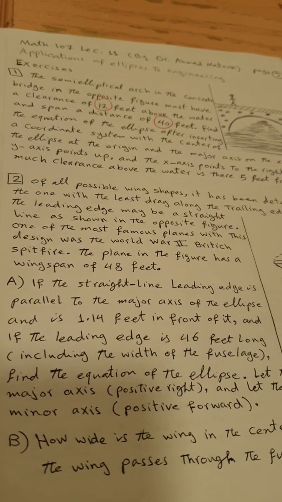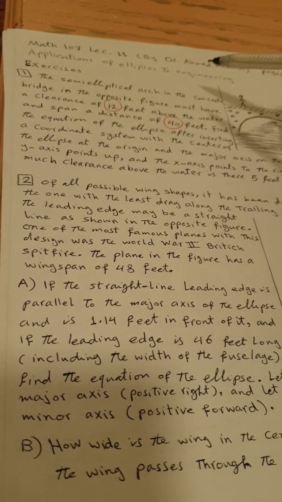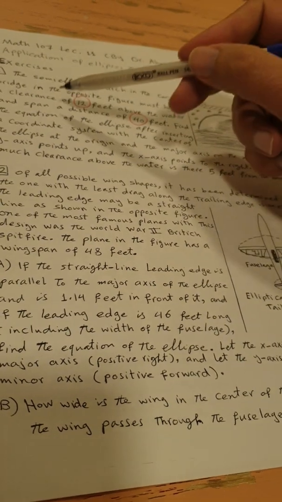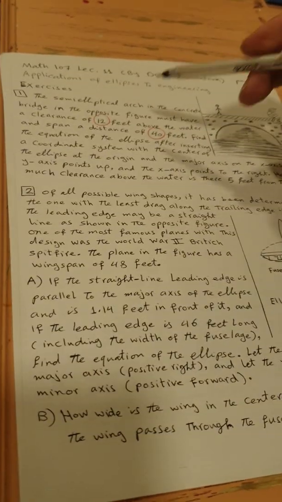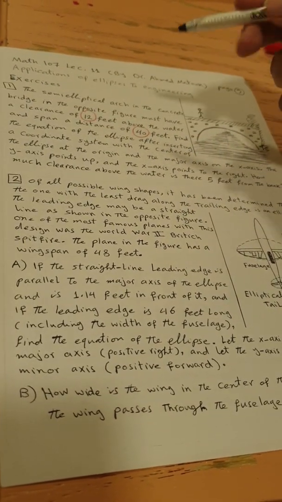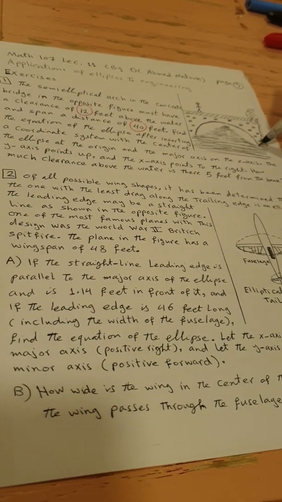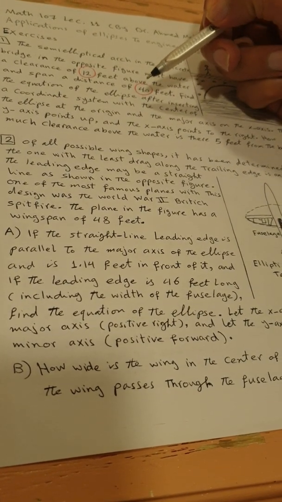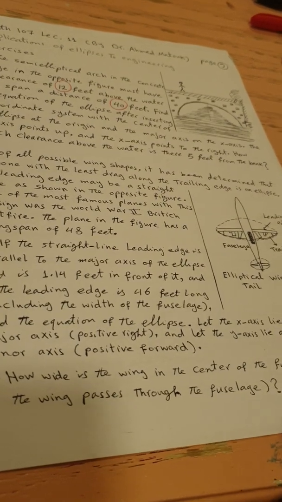In this exercise, exercise 1: the smallest semi-elliptical arc in the concrete bridge in the opposite figure must have a clearance of 200 feet. The clearance here is 200 feet, the altitude above the water. Here is the water, and the span distance is 40 feet. This distance is 40 feet from this point to this point. Find the equation of the ellipse in this case, and then determine how much clearance above water there is 5 feet from the bank. This is the second demand.